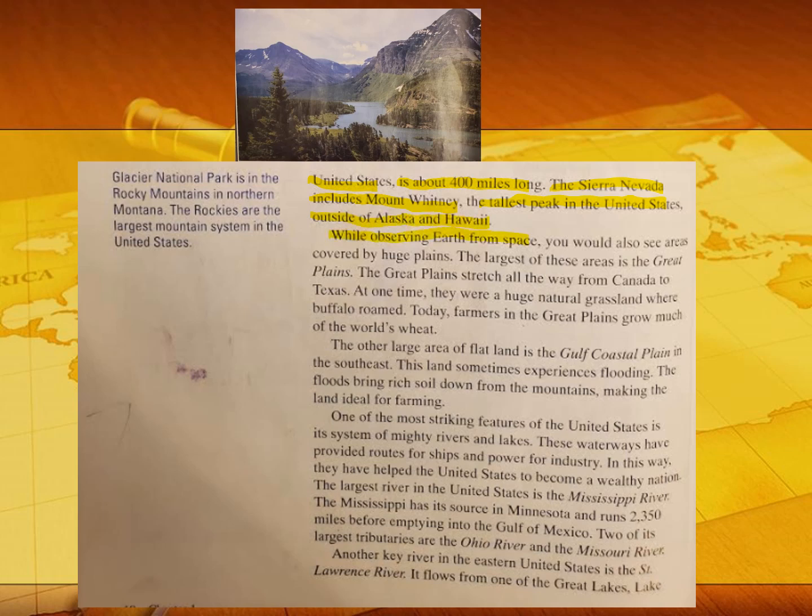While observing Earth from space, you would also see acres covered by huge plains. The largest of these areas is the Great Plains. The Great Plains stretch all the way from Canada to Texas. At one time, they were a huge natural grassland where buffalo roamed. Today, farmers in the Great Plains grow much of the world's wheat. The other large area of flat land is the Gulf Coastal Plain in the southeast. This land sometimes experiences flooding. The floods bring rich soil down from the mountains, making the land ideal for farming.